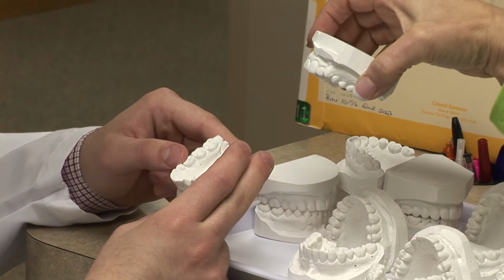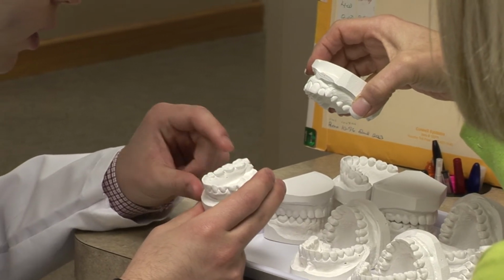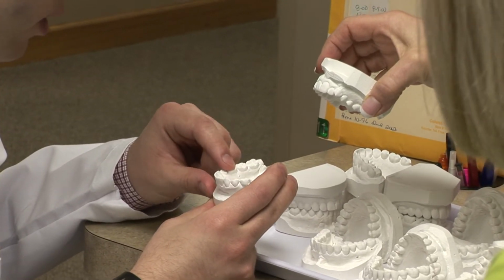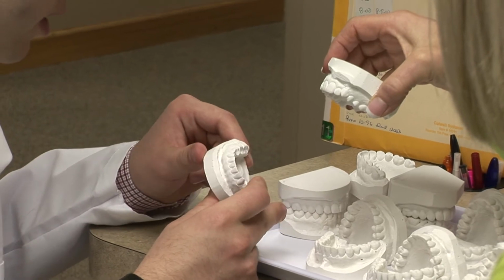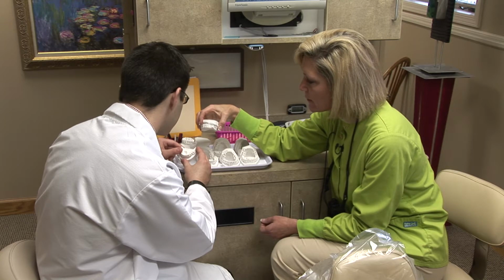Are there any teeth that don't look like natural teeth, that might look like they're replacement materials? This one. Yeah, that one looks a bit different. Flat. Yeah. Would that be an example of a crown, maybe?